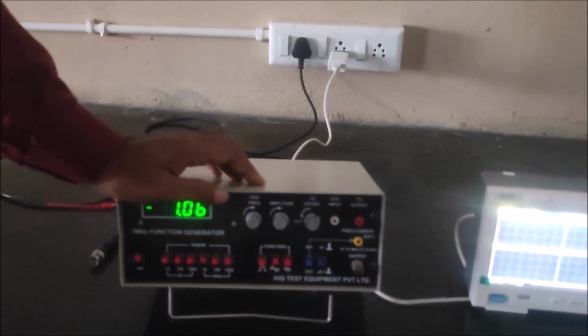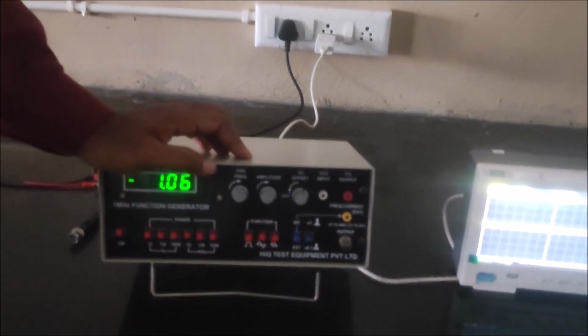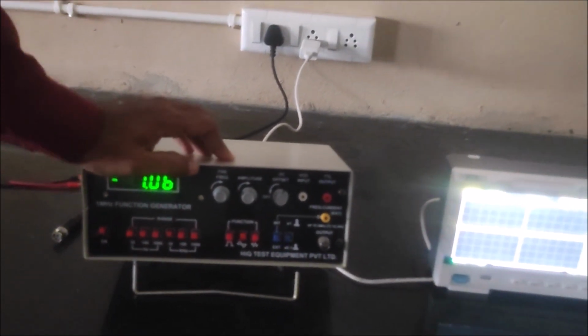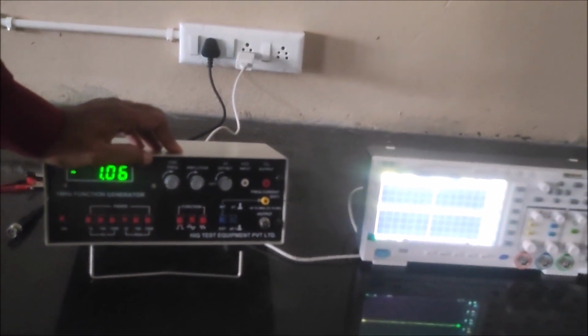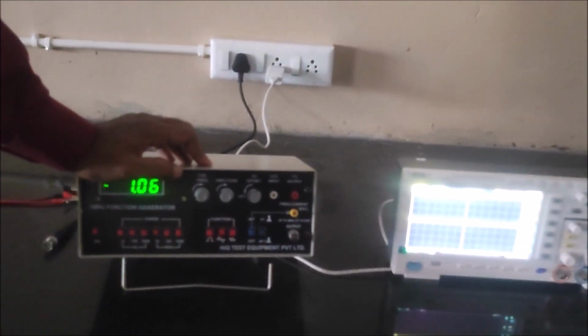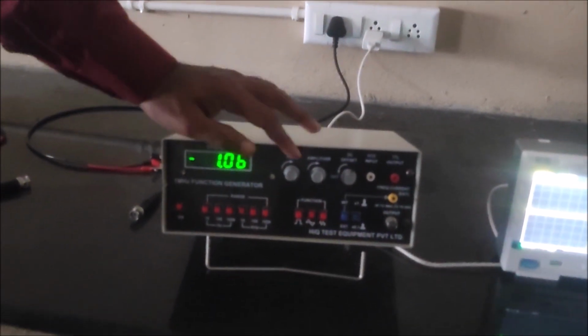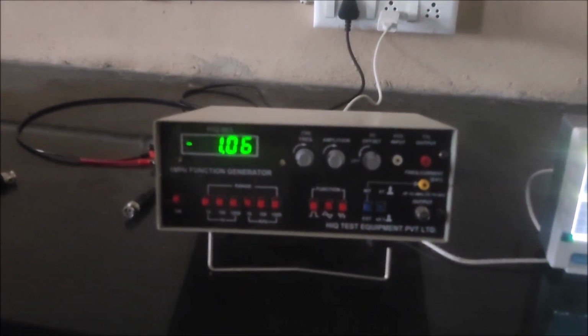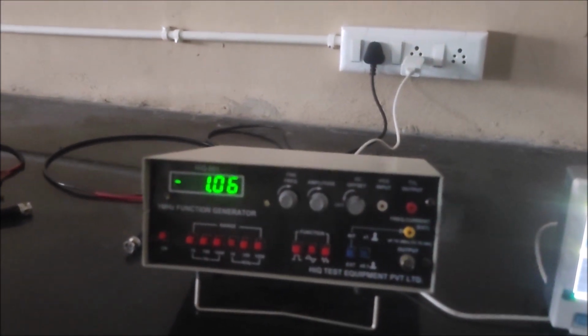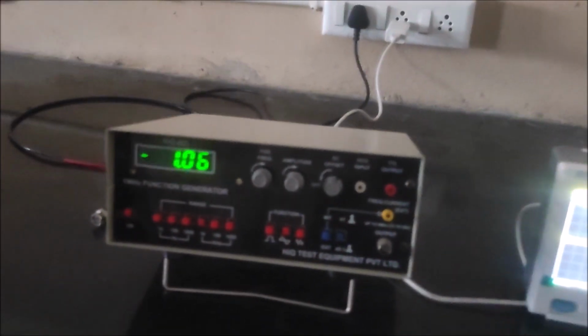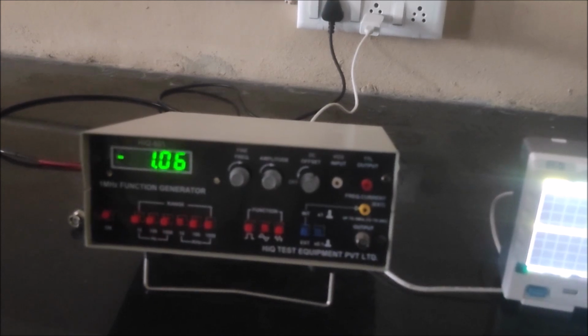We already discussed in the theory, by using variable capacitances we can change the frequency. So here we are using a potentiometer to change the frequency. We are changing the frequency simply by using one knob.